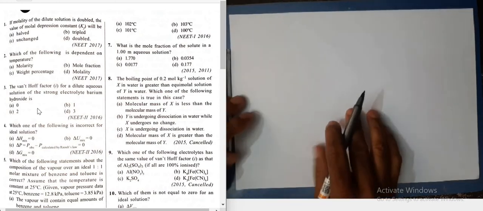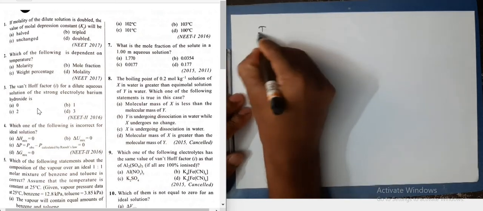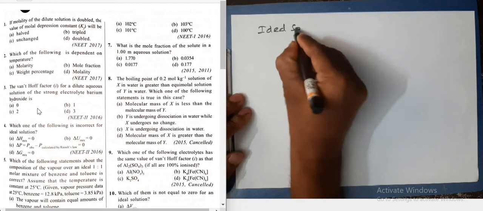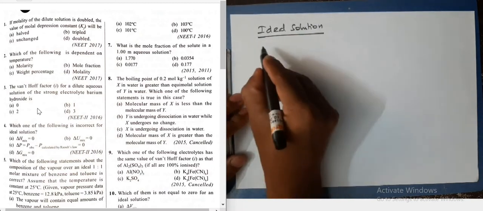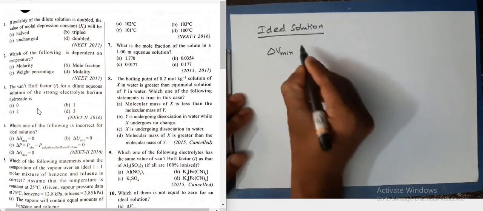Delta H mixing is given, delta U mixing is given, delta P, delta G mixing, right? First, I'll give you some of the results of ideal solution. For ideal solution, students, remember, delta V mixing should be 0.